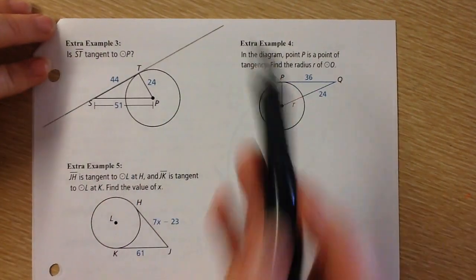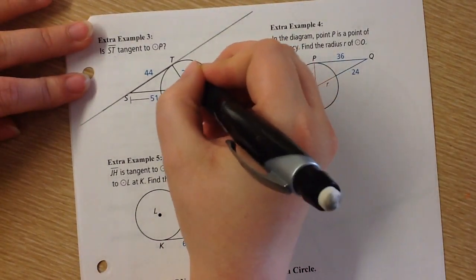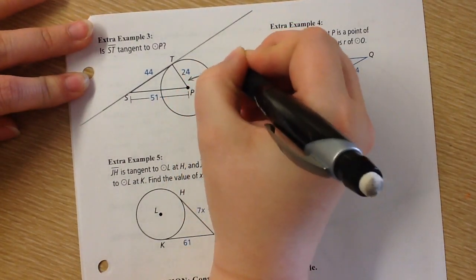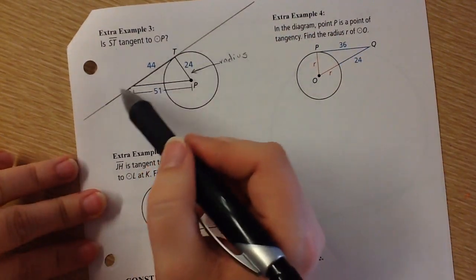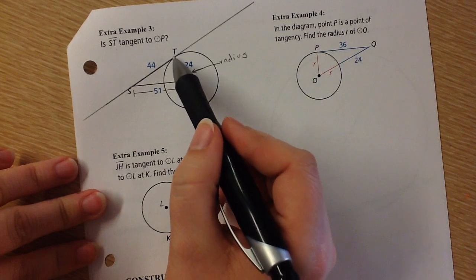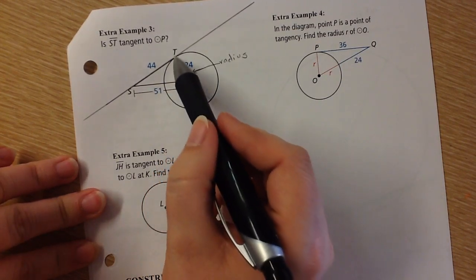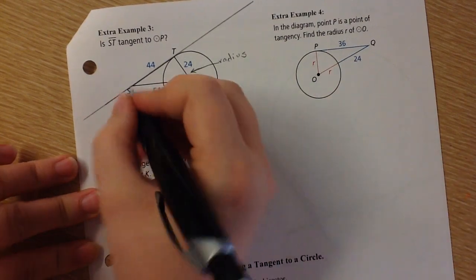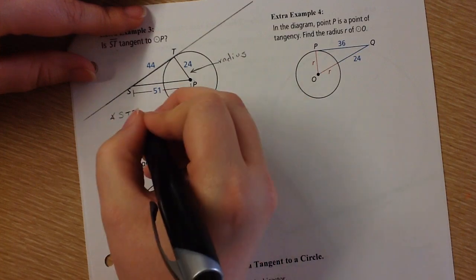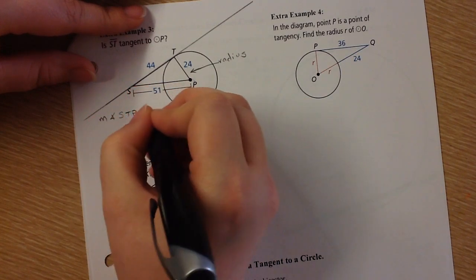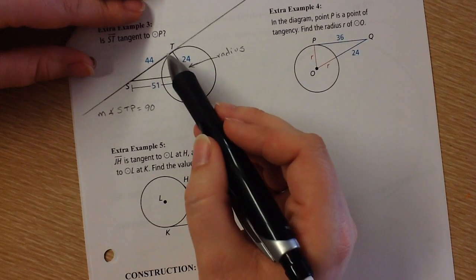If this was tangent, first of all, PT is a radius. This guy right here is a radius, P to T. If this was tangent, we have a radius coming from this point of tangency, then this angle, S to T to P, this whole angle here would have to be 90 degrees. So basically we need to check, is the measure of angle STP equal to 90 degrees?